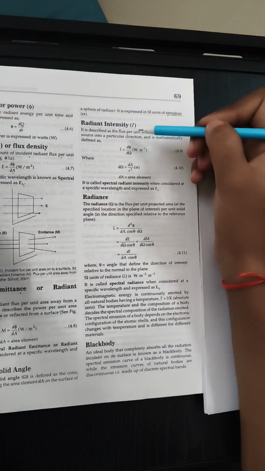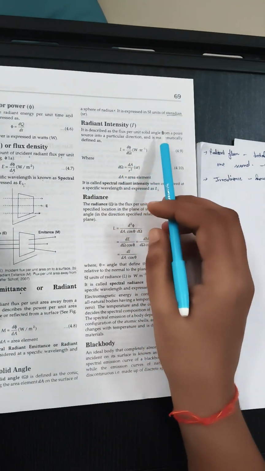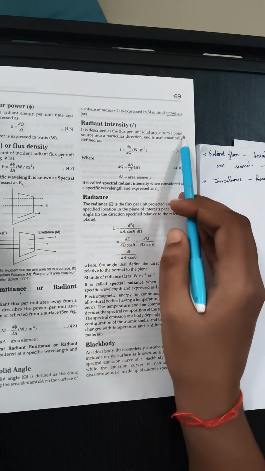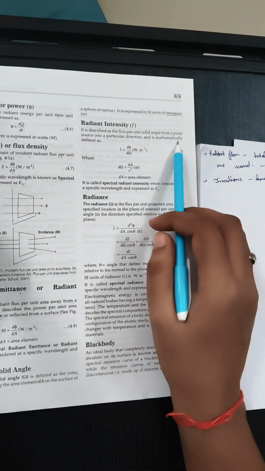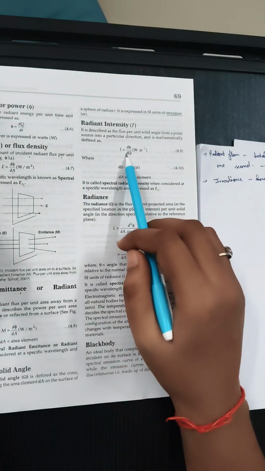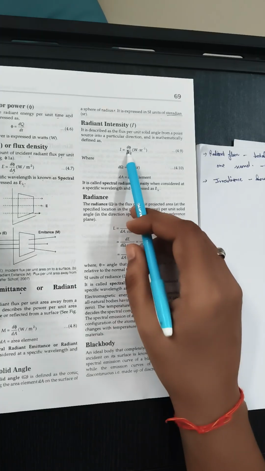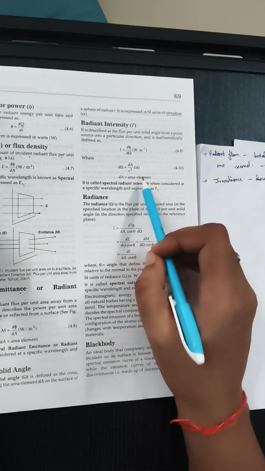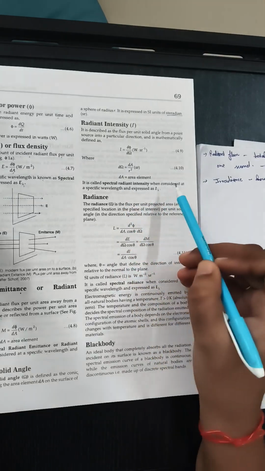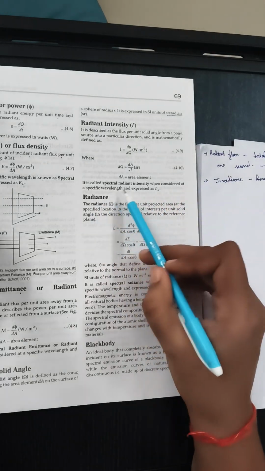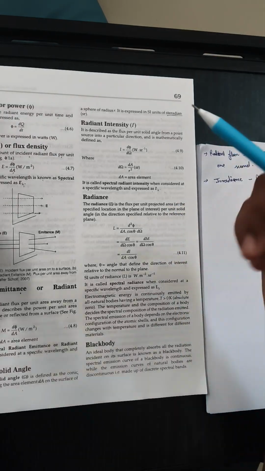So next is radiant intensity. It is described as the flux per unit solid angle from a point source into a particular direction and is mathematically defined as I equal to dΦ upon dΩ, whereas dΩ equal to dA upon r squared. It is called spectral radiant intensity when considered at a specific wavelength and expressed as I lambda.